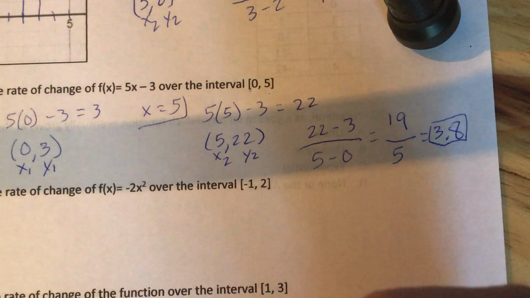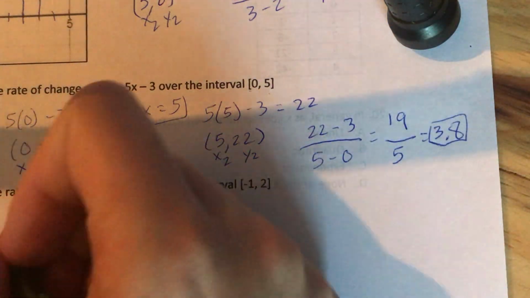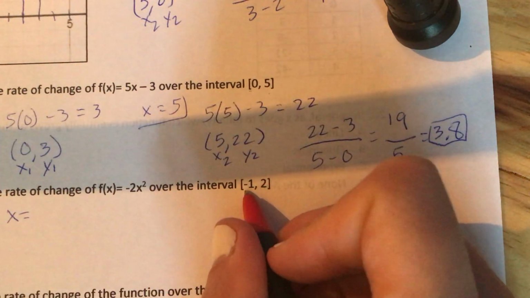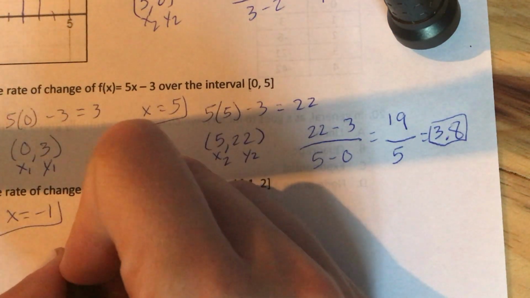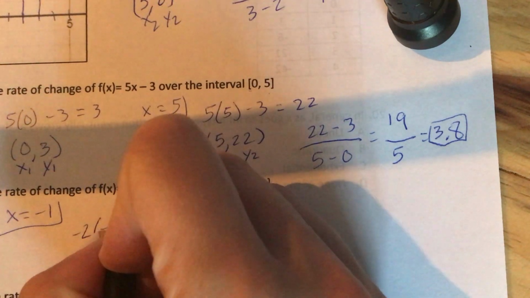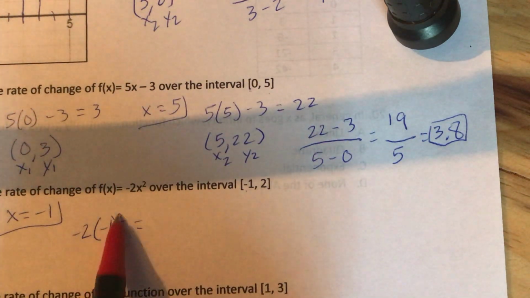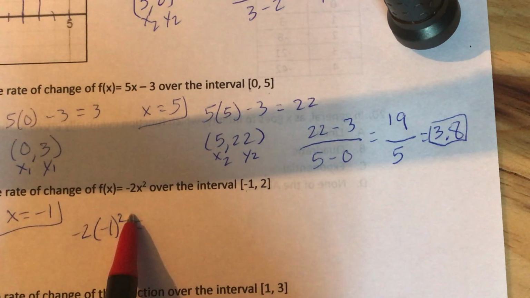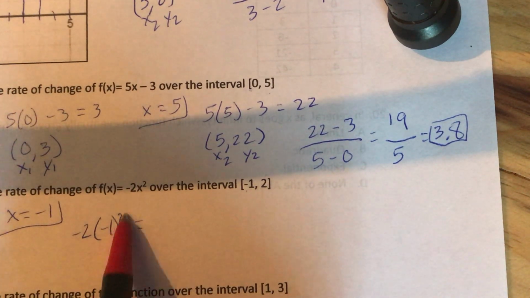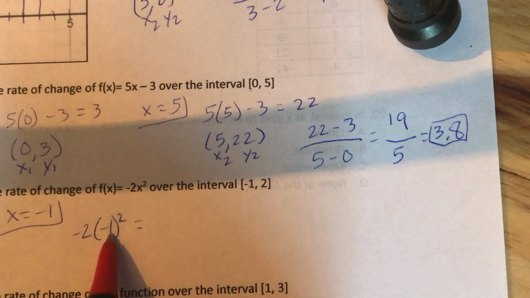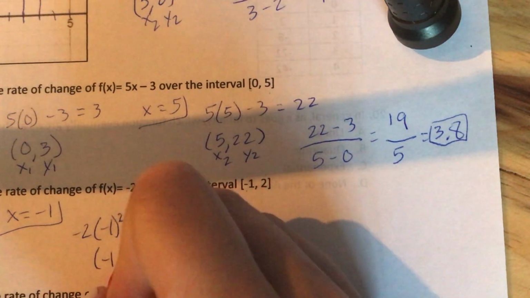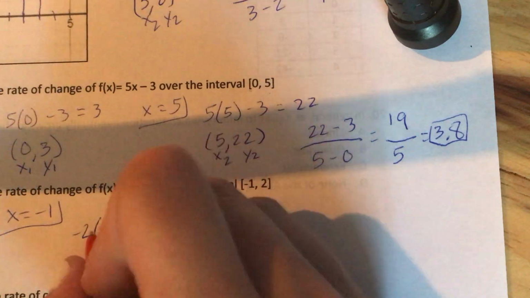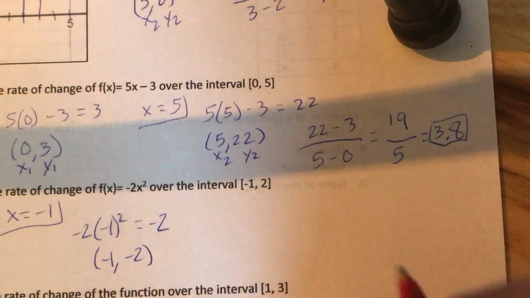All right, so let's go ahead and move on to this next one. Same thing. I'm just going to plug it in for x is equal to, this time, -1. So I'll plug it in, -2 times -1 squared. Let's first do exponents. Don't multiply and then square. We always do the exponents first, then multiply. So -1 squared is a +1. +1 times -2 will give me -2. So -1, -2. Be really careful with your signs for these problems. I see a lot of people mess it up there.